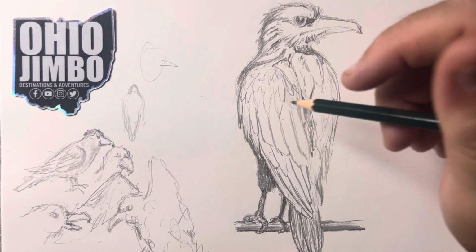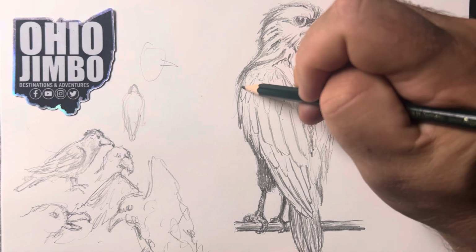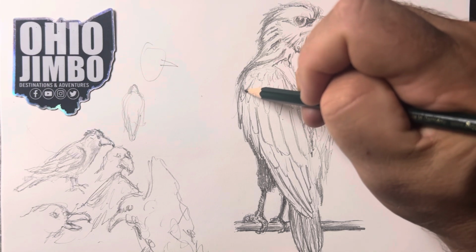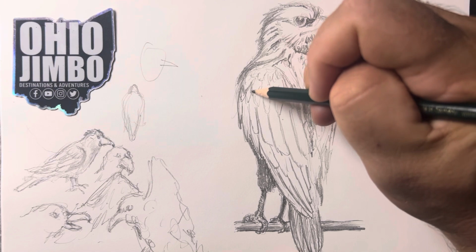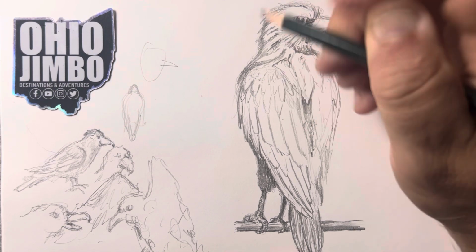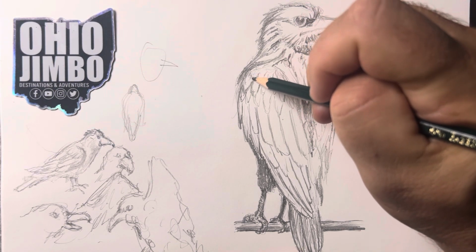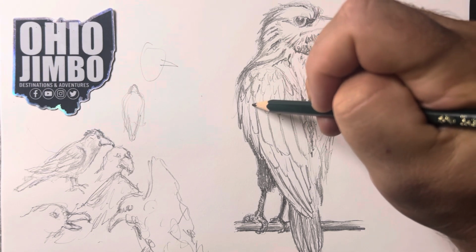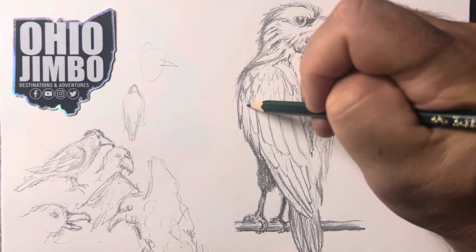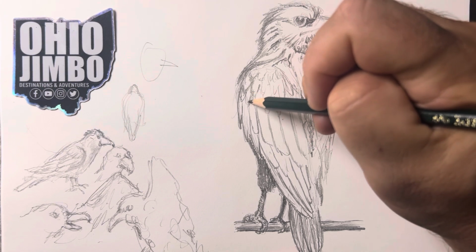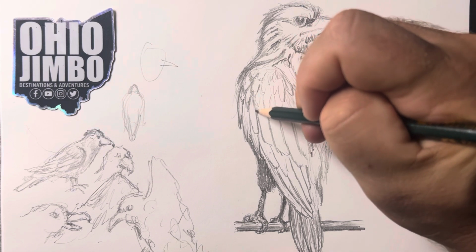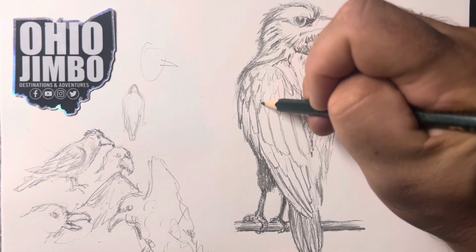Now, on each one of these feathers, this is kind of the cool thing. You're not really drawing the feather. You're drawing the shadow under the feather. And if you watch, I'm actually coming under with the next feather up and letting it draw the shadow. I'm not drawing the feather. The feather is already there. See, that's the feather. I'm drawing the shadow beneath it. And that lets these feathers start to stand out on each other.